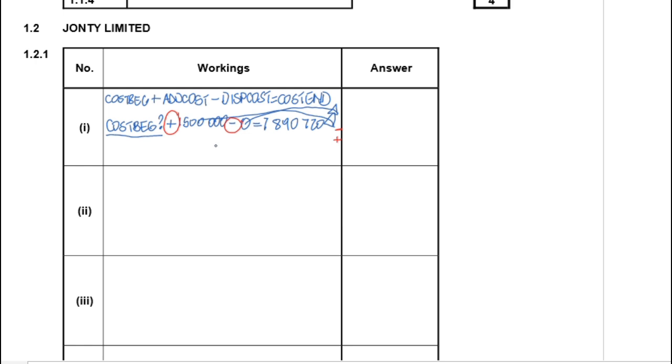When we rearrange the equation so that the cost at the beginning of the year is the subject of the formula, we end up with cost at the beginning of the year, which is what we are looking for, so that's the subject of the formula, equals 7,890,720 rands minus 1,500,000 rands plus 0 equals 6,390,720 rands.